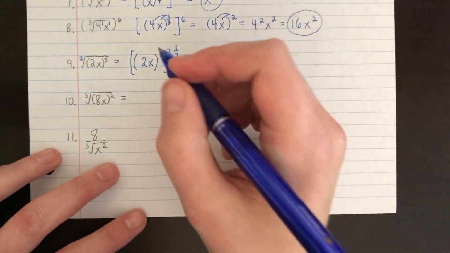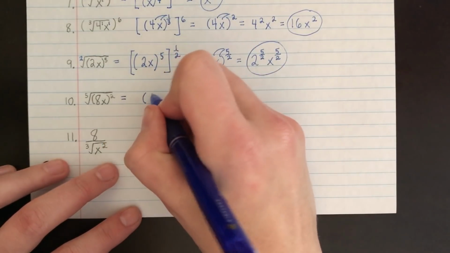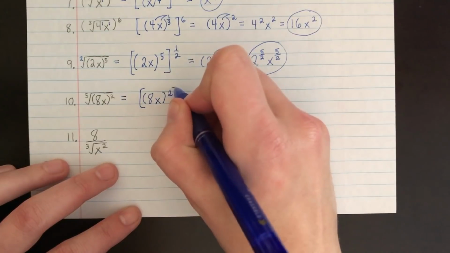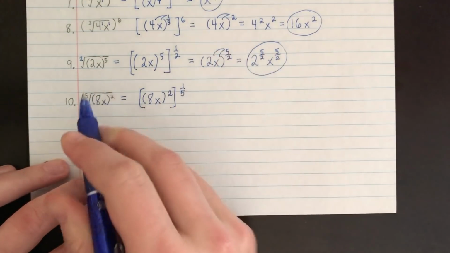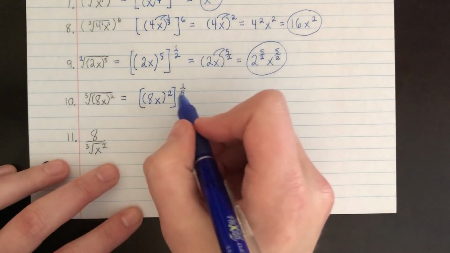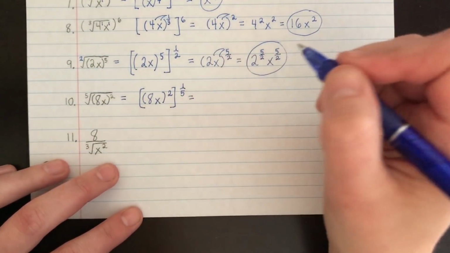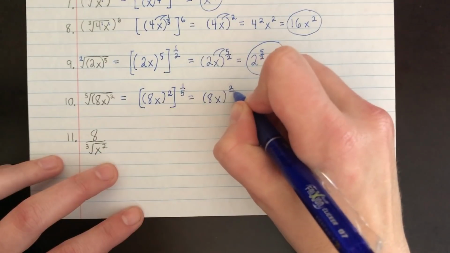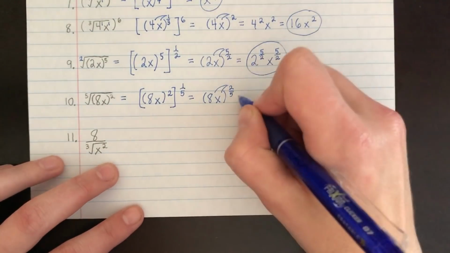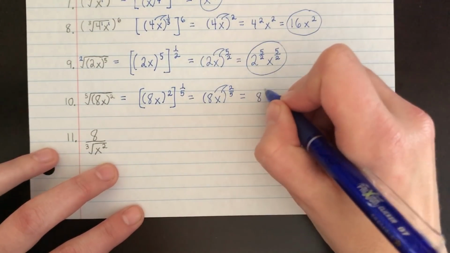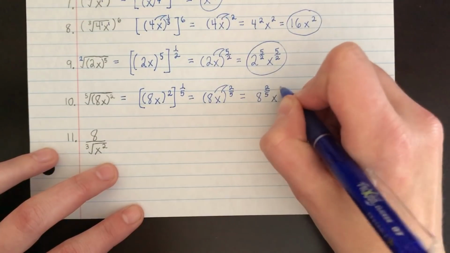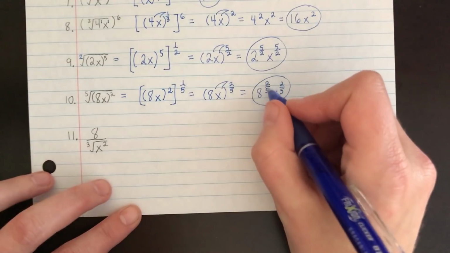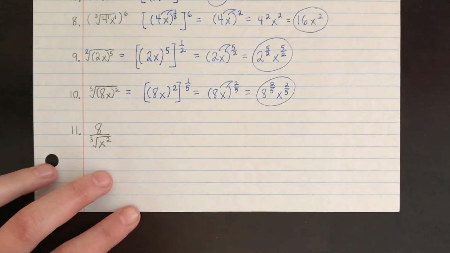Okay, so on this one here, you have 8x squared all raised to the 1/5 power because the index there. So distribute these together first. You would get 8x to the 2/5 power, and that would distribute in. So you would get 8 to the 2/5, x to the 2/5. Okay, and then again, because that's a fraction, you don't want to simplify that, just leave it.